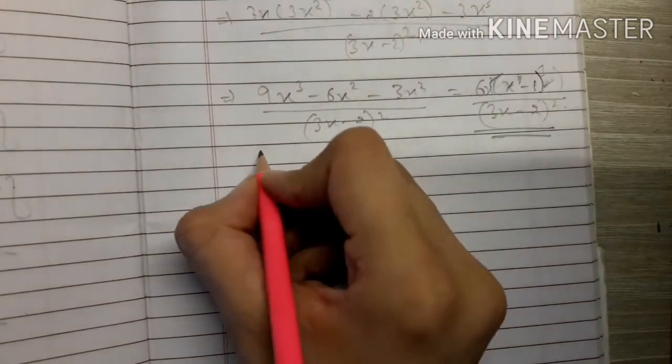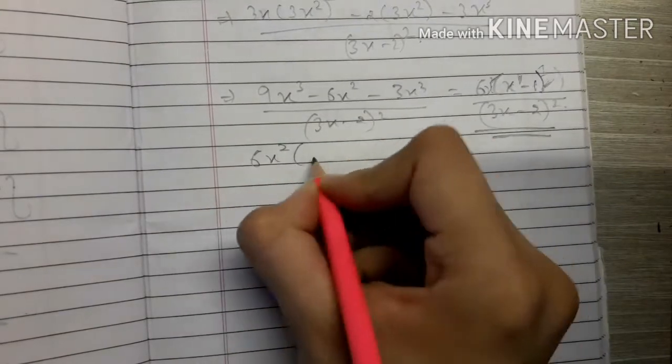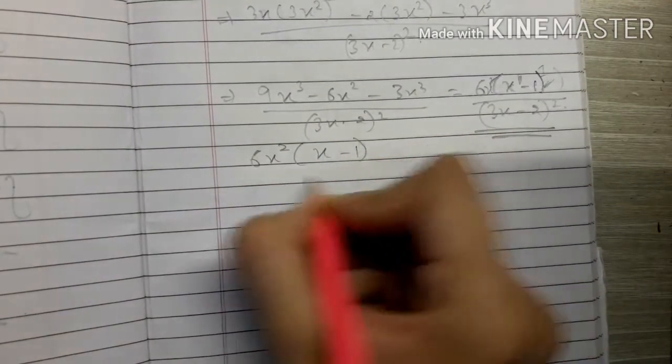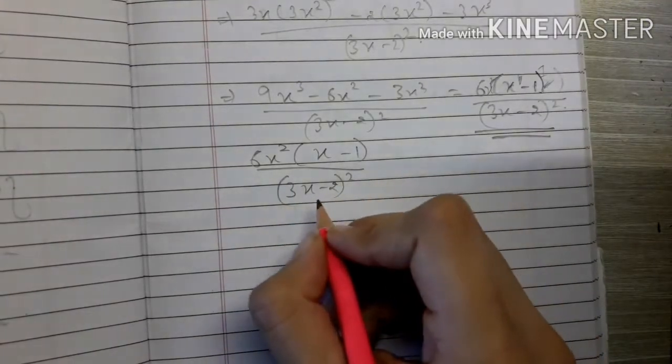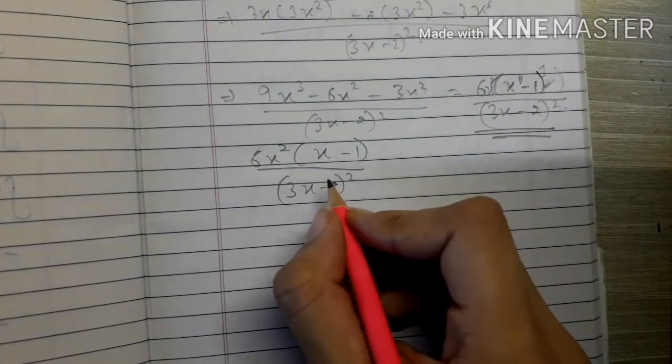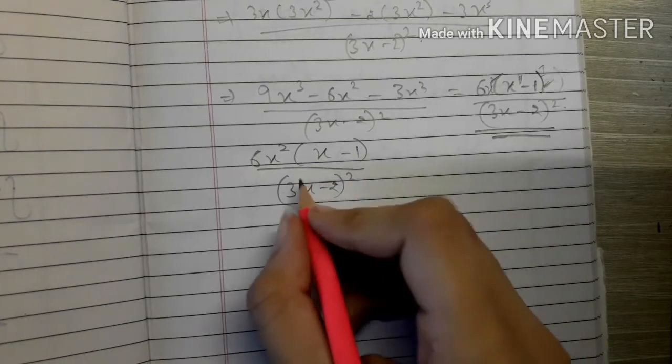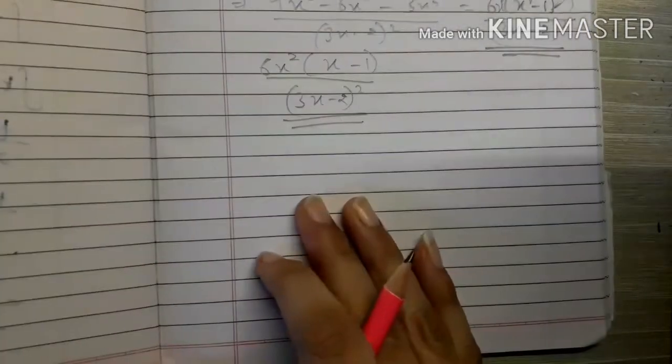Let me write it once again. 6x square into x minus 1 upon 3x minus 2 the whole square. And I would prefer not opening this bracket and not doing the whole square because it's just simpler to keep it in this way. So let's move on to the second question.